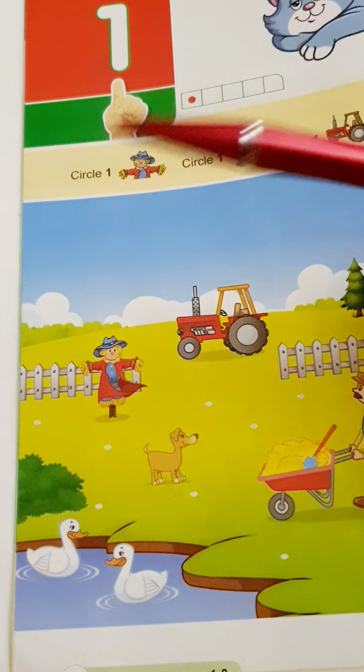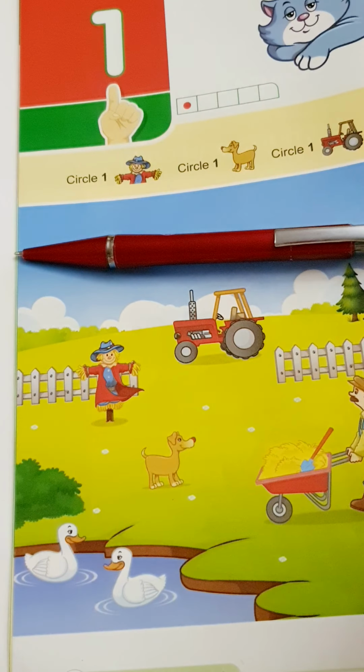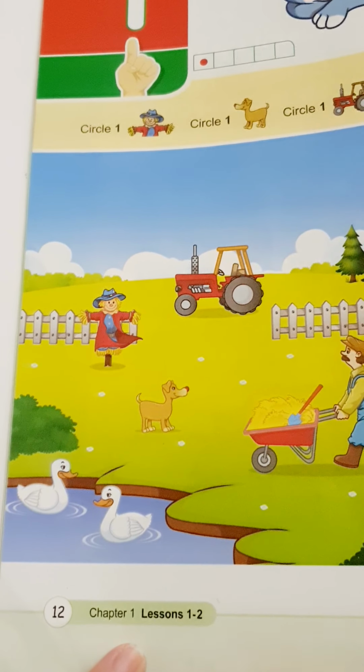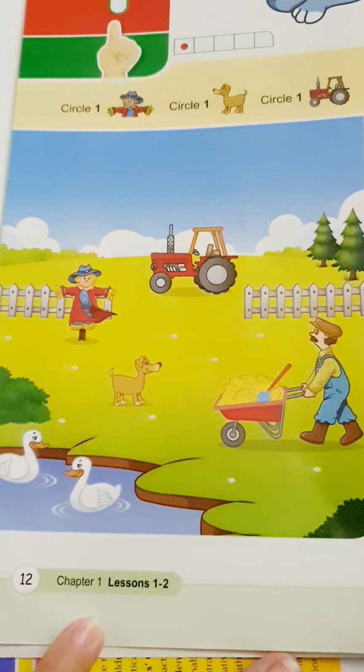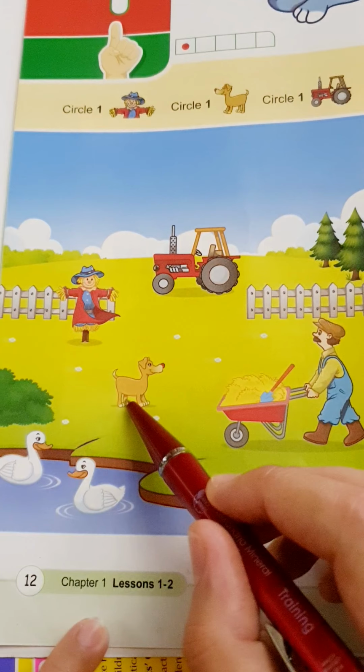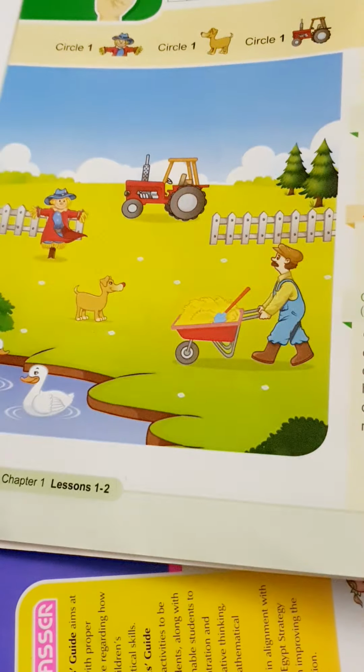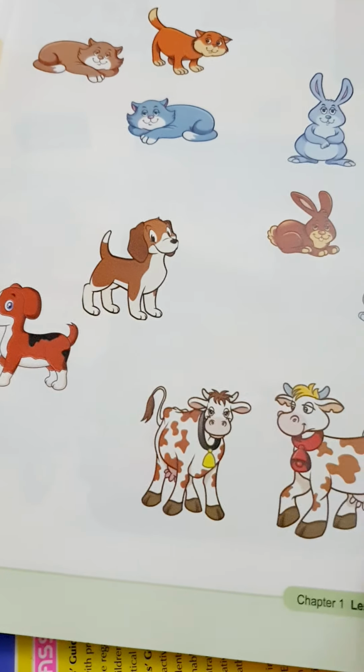So, how many pens do we have here? He will say 1 pen. In this picture, how many dogs do we have? We have only 1 dog. So he must recognize number 1 and know how to read it and write it.